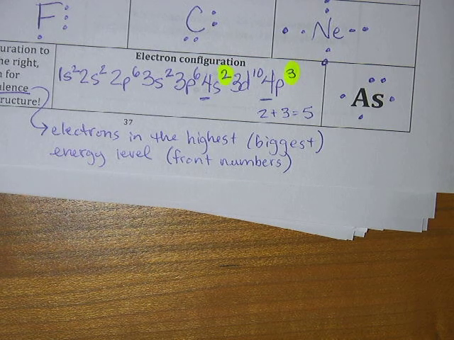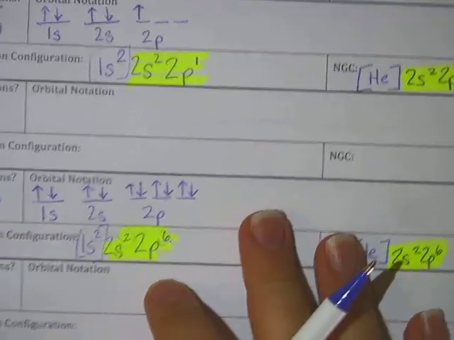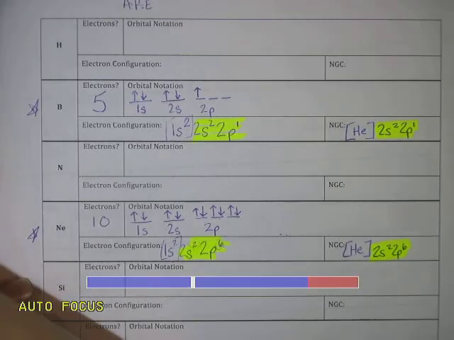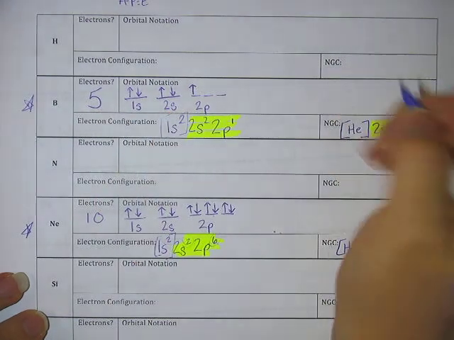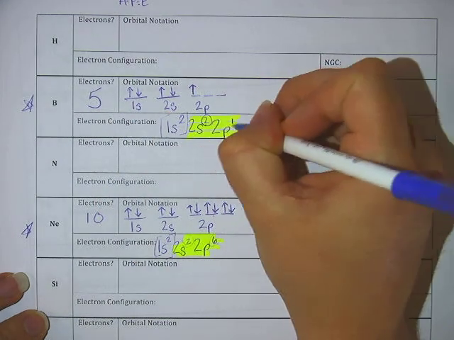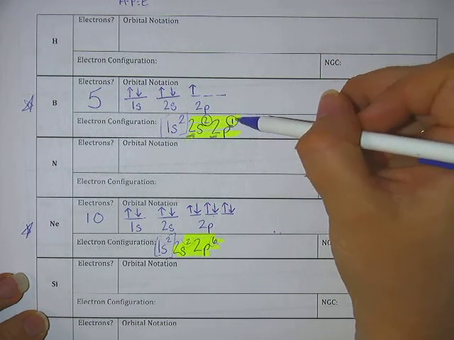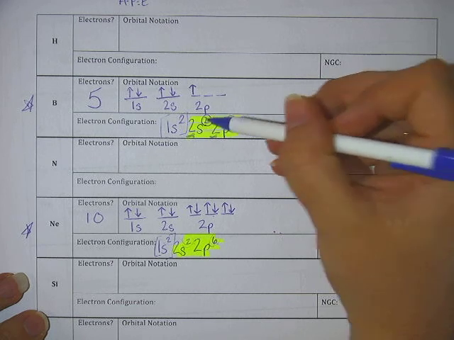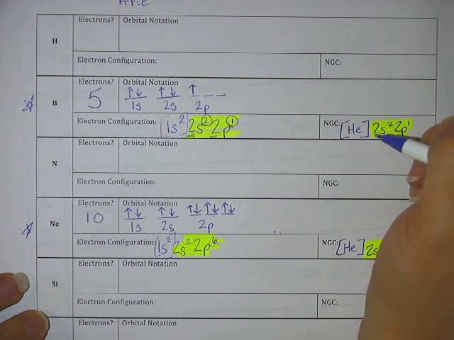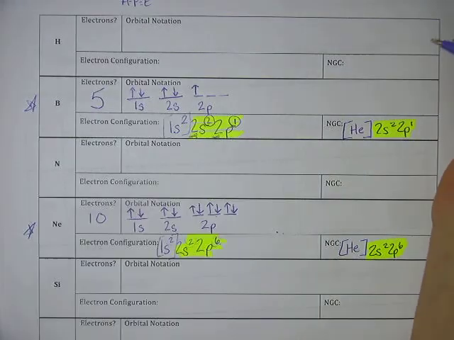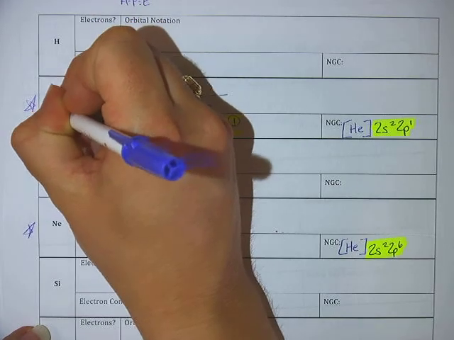Let's look back at page 34. And we're going to try this for boron and neon and iron. Boron has 5 total electrons, but the valence are these right here. 2 and 2 are the biggest front numbers, so these electrons right here, these 2 and this 1, those are your valence electrons. So we're looking at 3 valence, which again I could confirm just by checking my periodic table. Boron's in the 3rd group. 3 valence electrons means 3 dots, so I just draw 1, 2, 3.